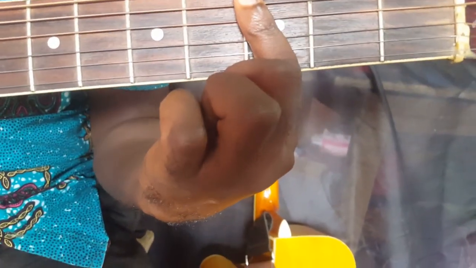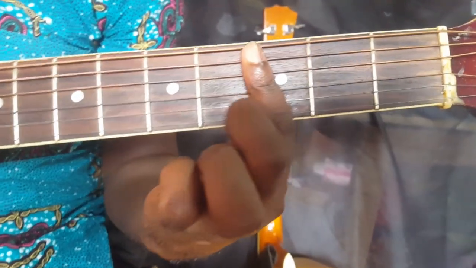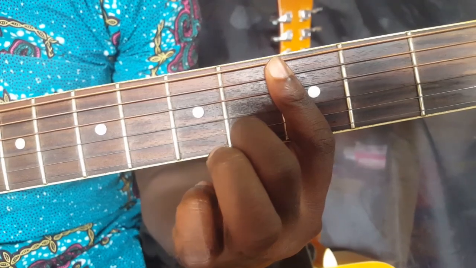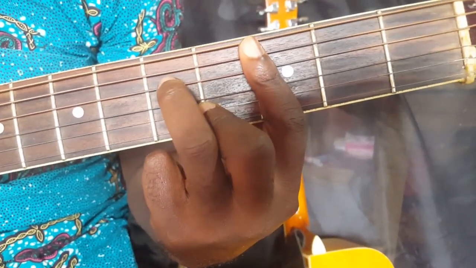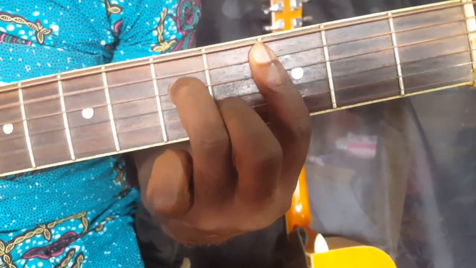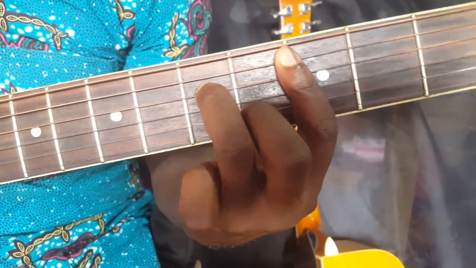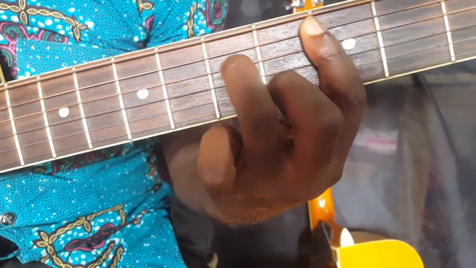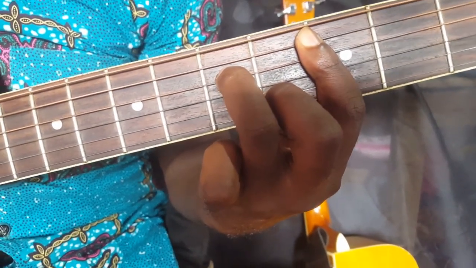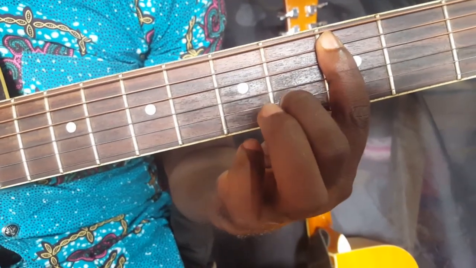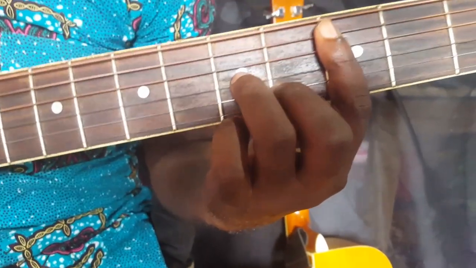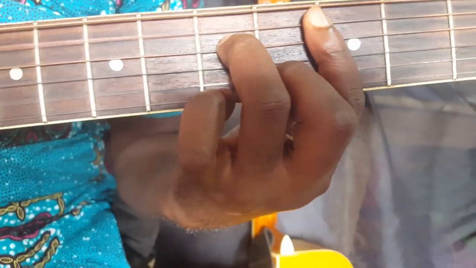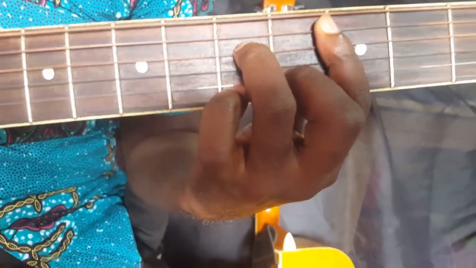Okay, so it's like this. Then your second finger takes the flat 3. All right, then your third finger takes the 5. So we have C minor 7th. Good. That is 1, flat 3, 5, flat 7 to get C minor 7.